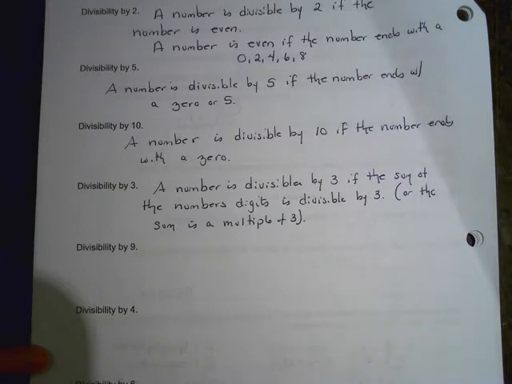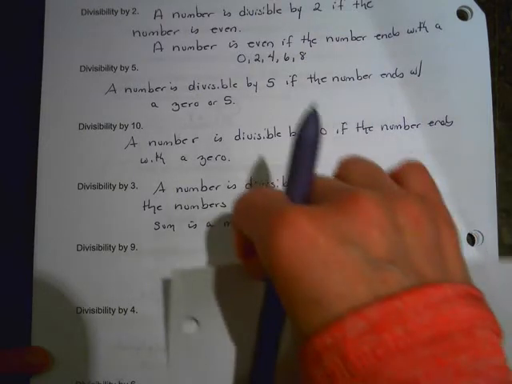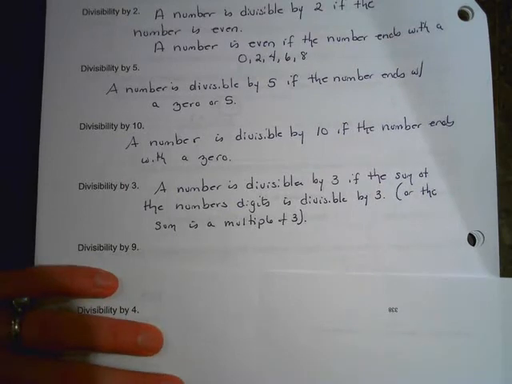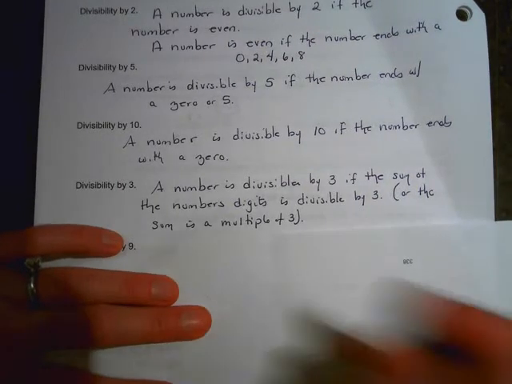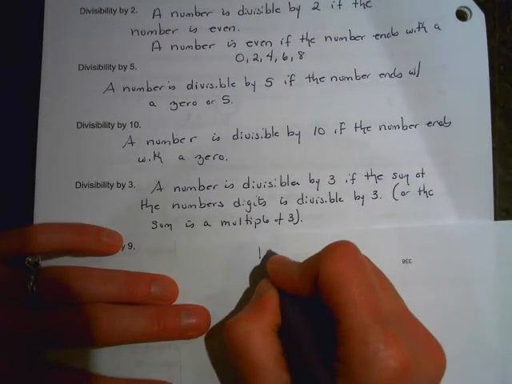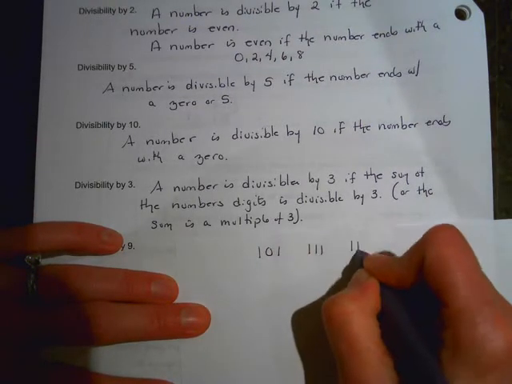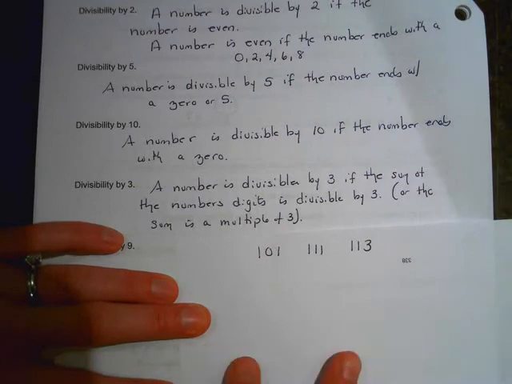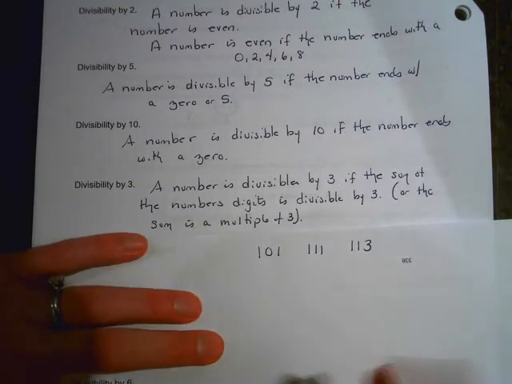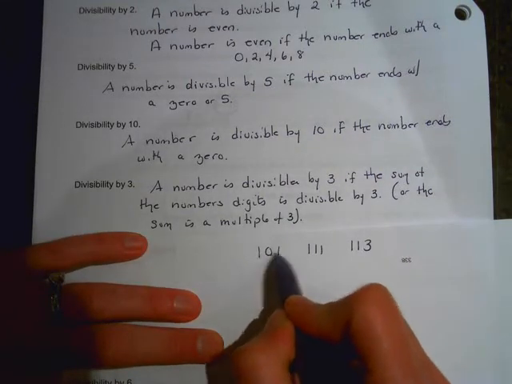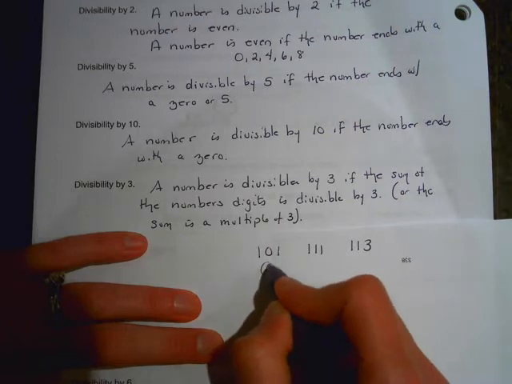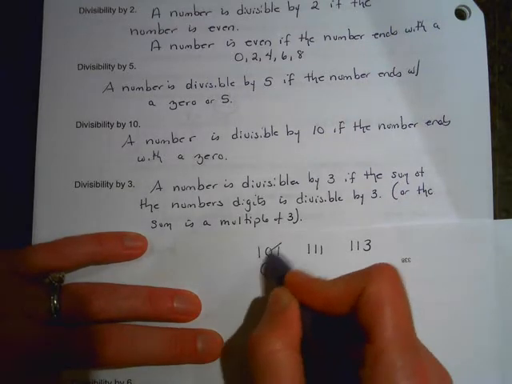So here, let me give you some real basic ones. You ready? I'm just going to give you a couple 3-digit numbers. So we have 110, 111, 113. I say, which of these is divisible by 3? Well, if I add up these digits, the sum is equal to 2. 3 doesn't go into 2.